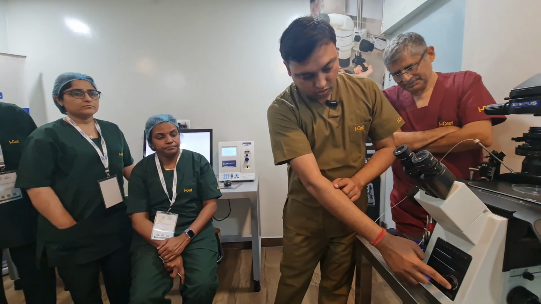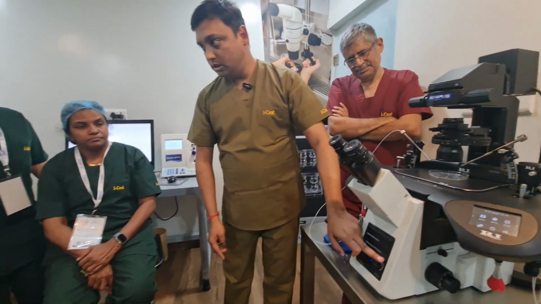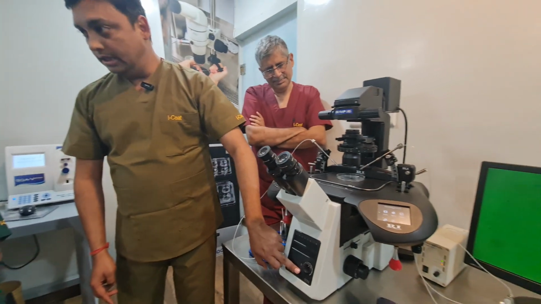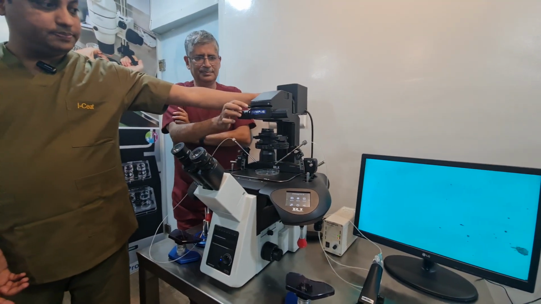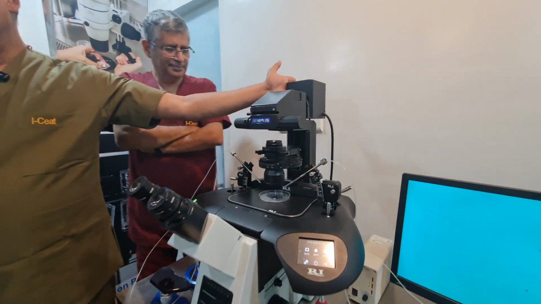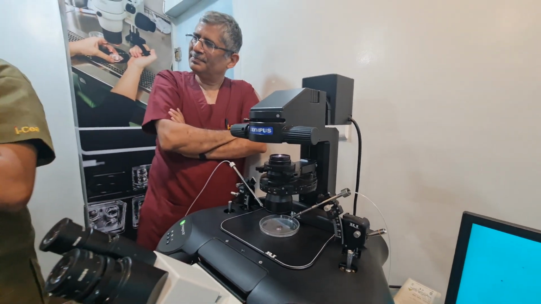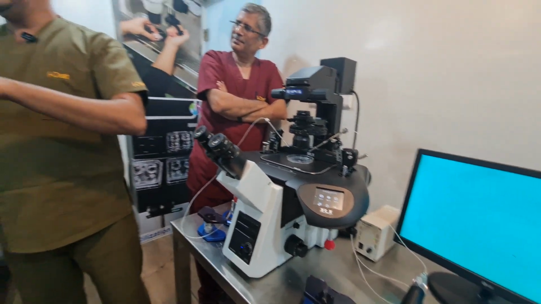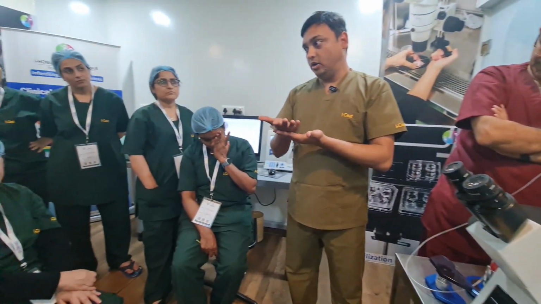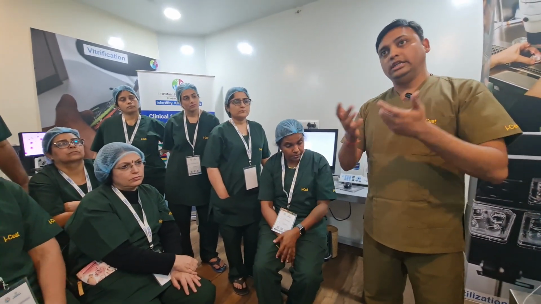This is the light source intensity. Here you can increase your light source. From here you can turn it on and off. This is a halogen light source. In Nikon you will get LED. The best thing about LED is that you will get cool light. Another thing is you will get a white background. A white background is easier to work with as compared to a yellow background.